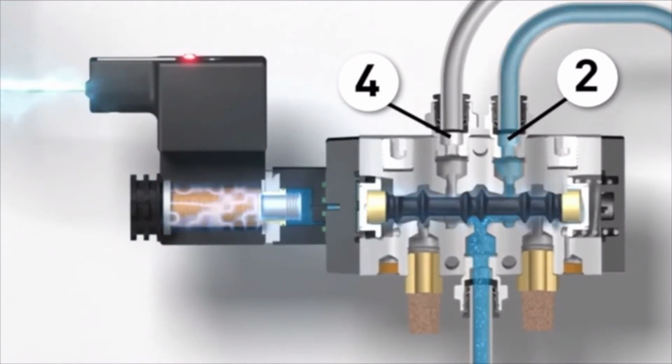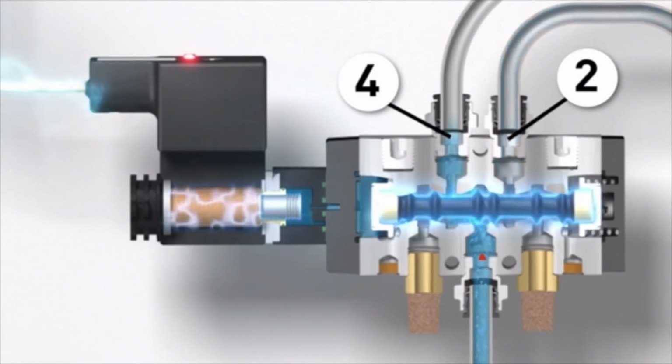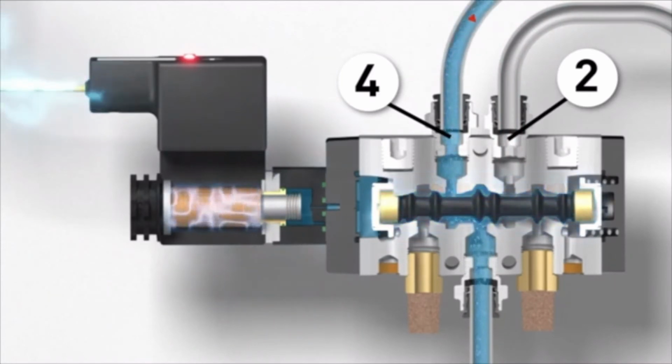When that plunger is unseated, it allows air from inside the valve, known as pilot pressure, to push the spool to the right. Once the spool reaches the far right side of the valve, the lands or high spots are now closing off the passage to the number 2 working port, and instead directing the compressed air to flow to the number 4 working port.